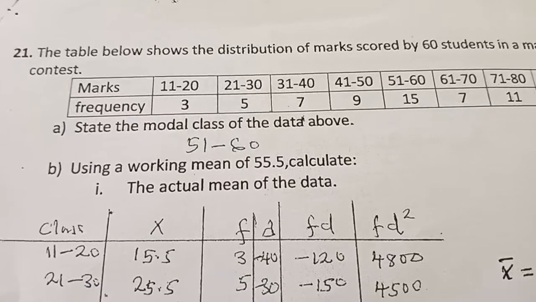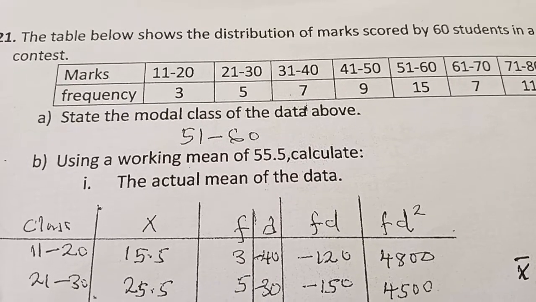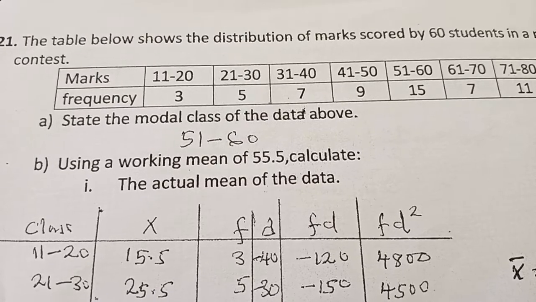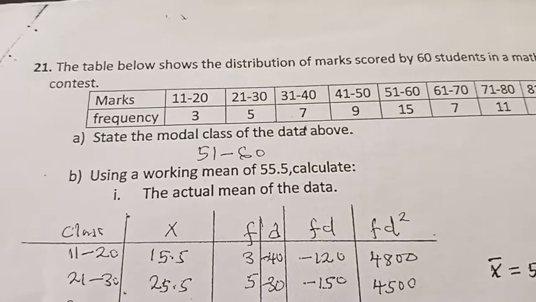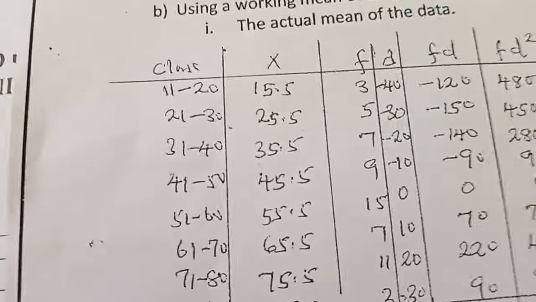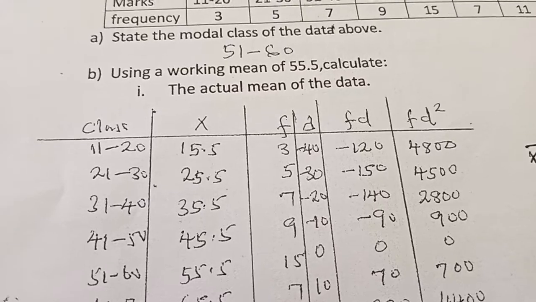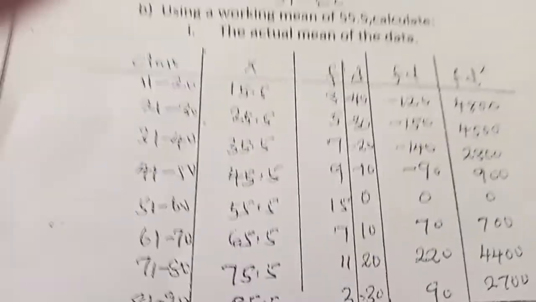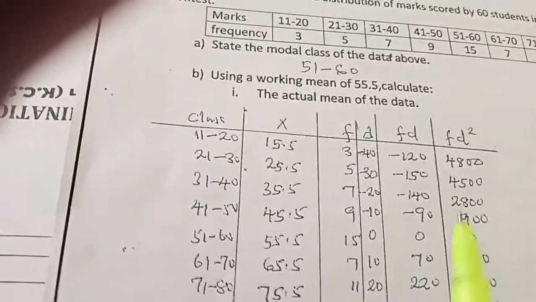The next question: using an assumed mean of 55.5, calculate the actual mean of the data. Now we are going to draw a table like this. First of all, we will take the classes.